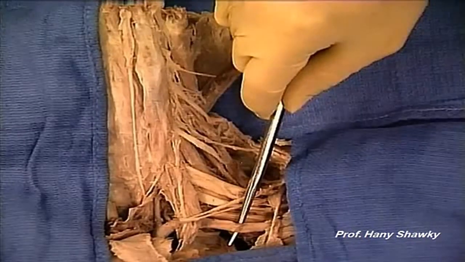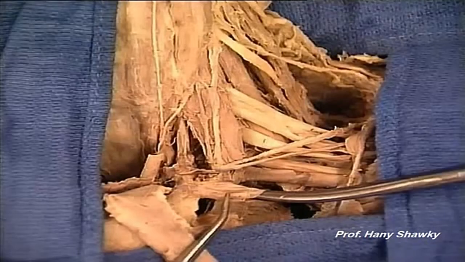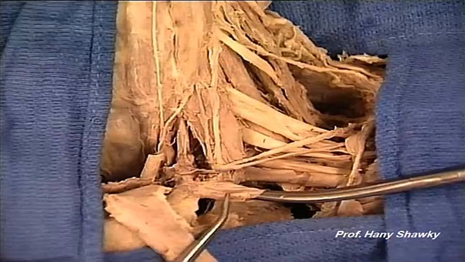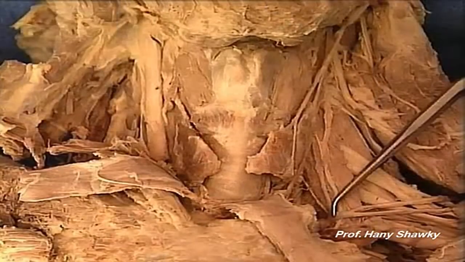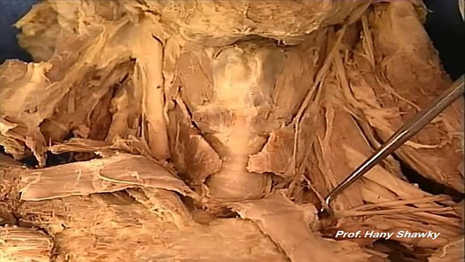This is the third part of subclavian artery. This is the subclavian vein running in front of the scalenus anterior. The subclavian artery gives many branches from the first part. This is the vertebral artery. This is the thyrocervical trunk, giving the inferior thyroid artery.